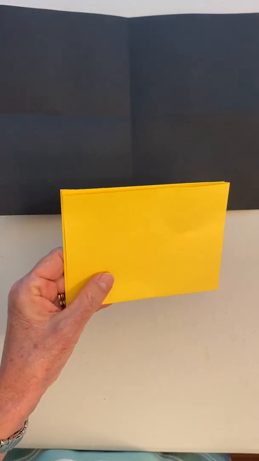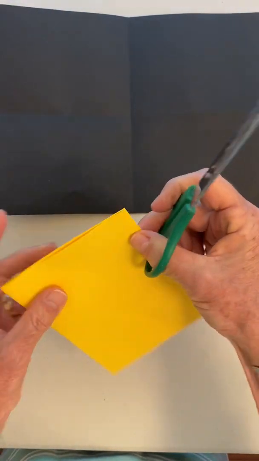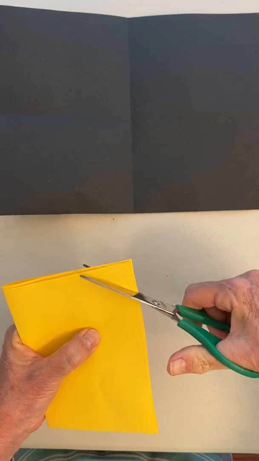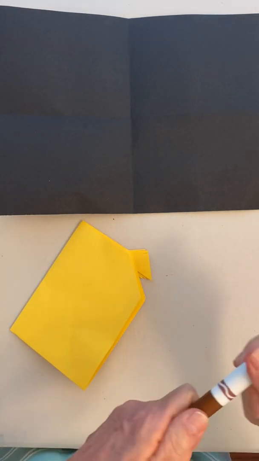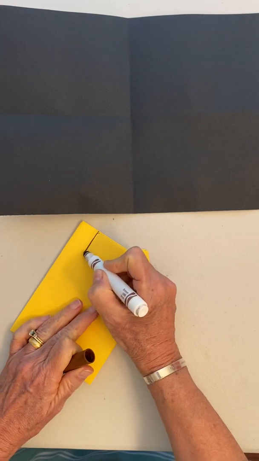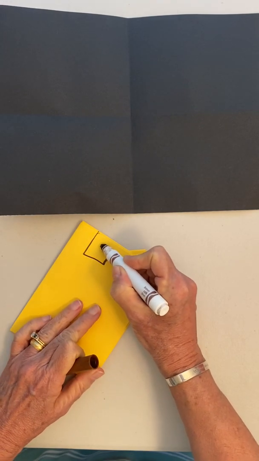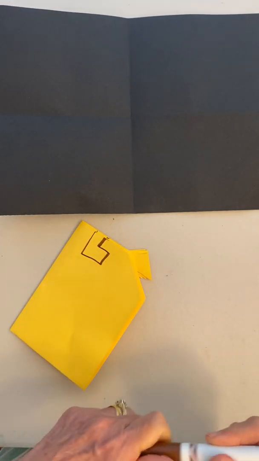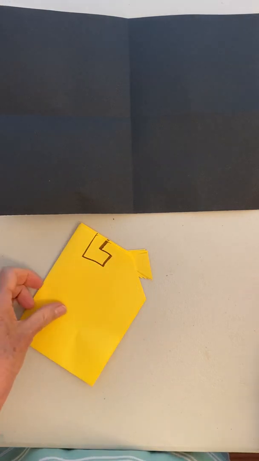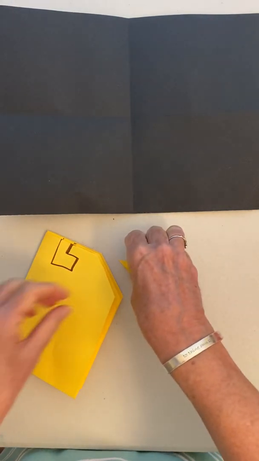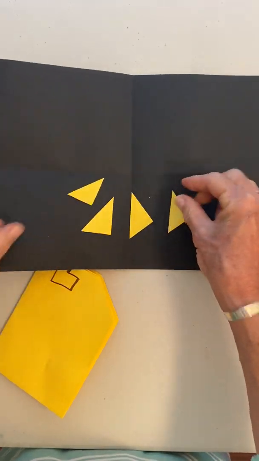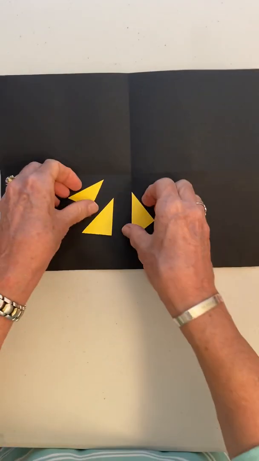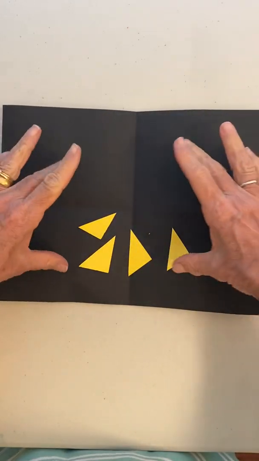So let's do something easy. So let's say I want to cut triangles. Now, if you want to draw this first, you can. It's a little bit more tricky to cut, but if you want to draw what you're going to cut first, that's fine. But look at this. I have 1, 2, 3, 4. All right. So now I'm going to arrange them in these 4 ways.